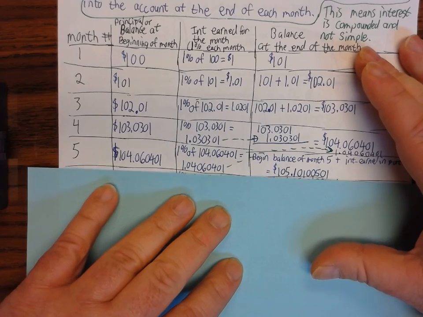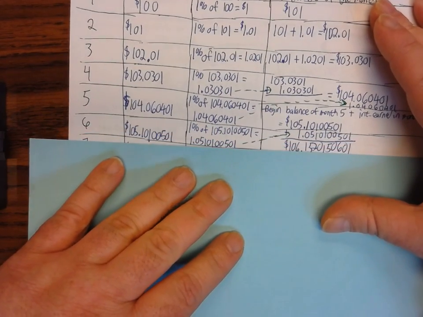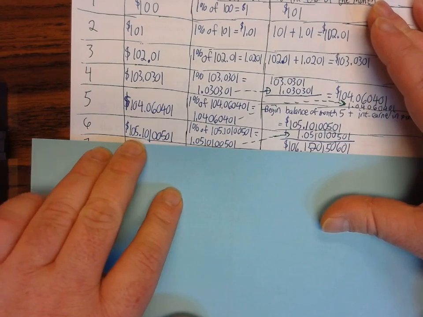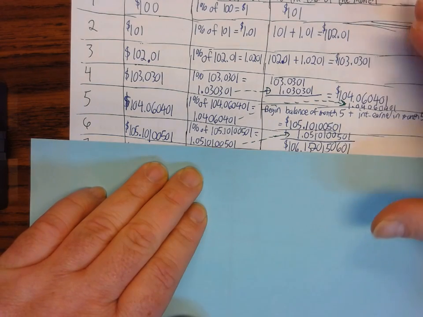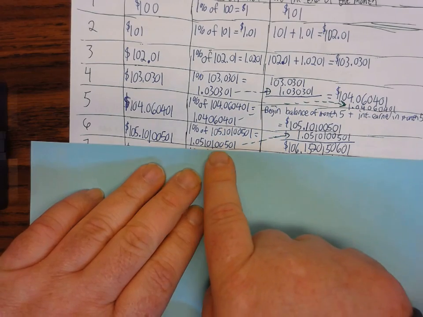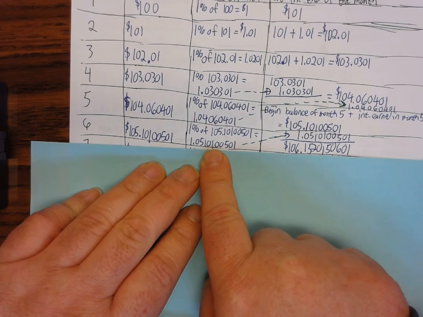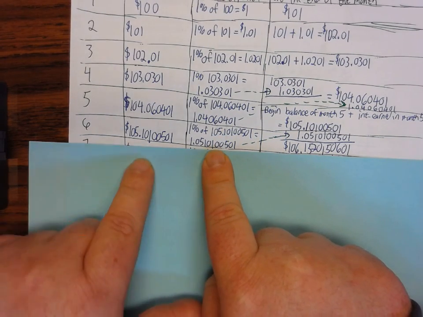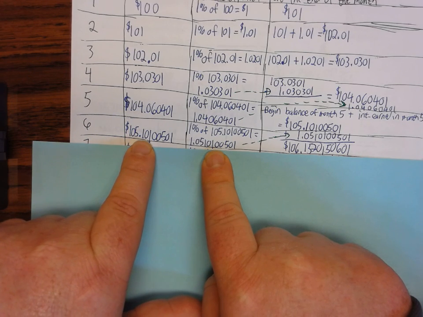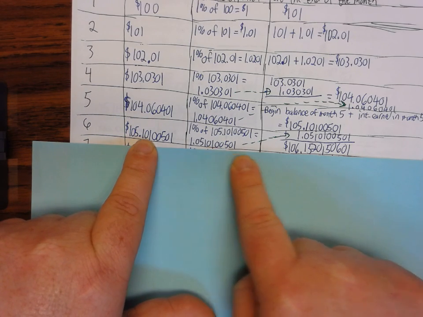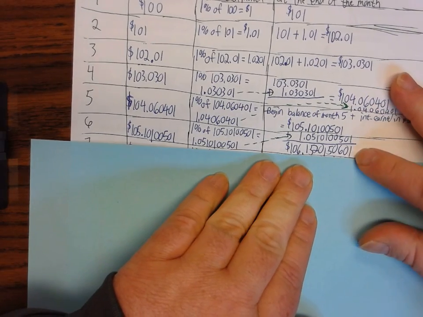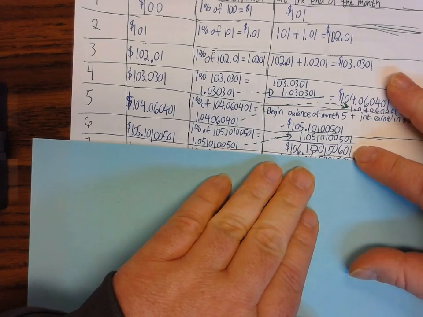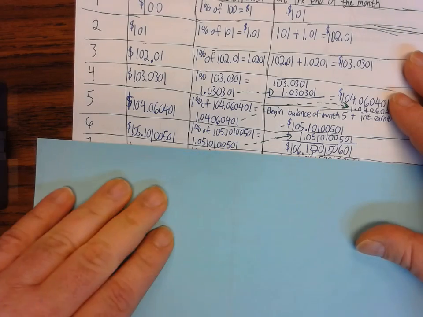Okay. So at the beginning of month 6, the principal or the account balance is this $105.10, and we're going to earn 1% interest during month 6. So we're going to add this to the balance of the account at the beginning of month 6, and that gives us how much money we have at the end of month 6. $106.15 and a little bit left over.